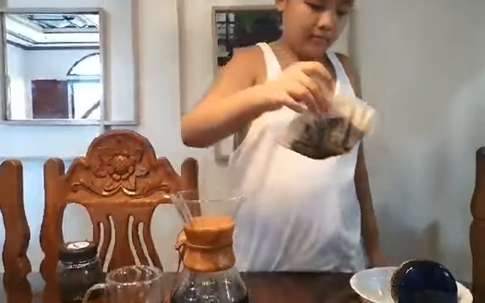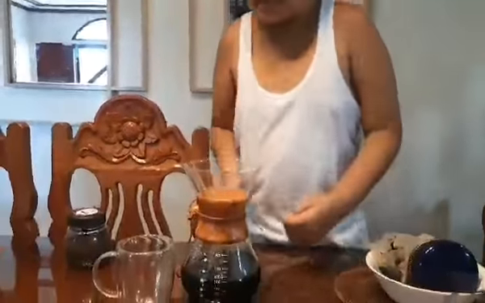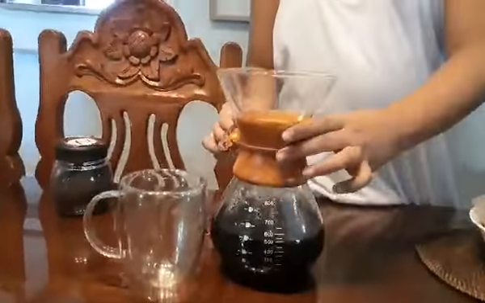Anyone who will be drinking the coffee will not taste the coarseness of the grounds because of the filtering or filtration process.